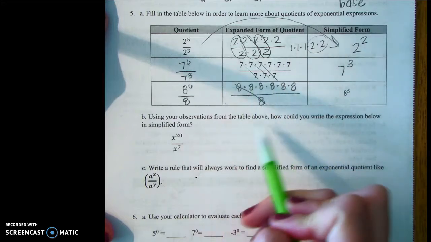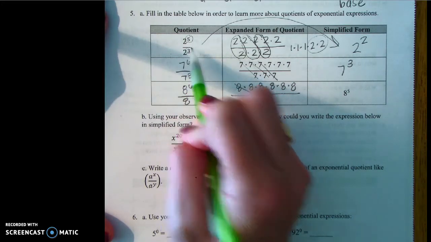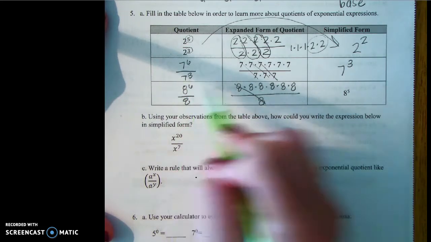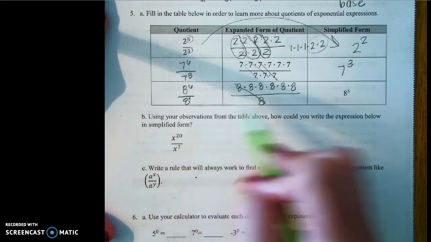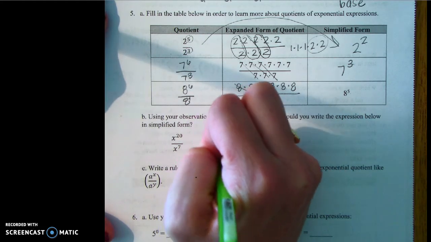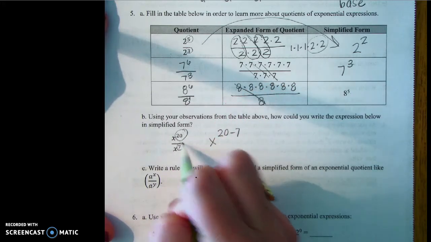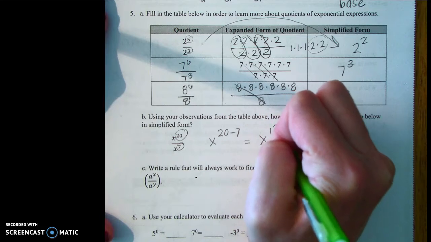So the question is, how can I get from this column to this column without having to write in expanded form? And hopefully with your groups, you discovered that you can subtract the exponents. 5 minus 3 is 2. 6 minus 3 is 3. 6 minus 1, remember if there's no exponent, it's 1, is 5. So here, I would get x to the 20 minus 7. You do always have to subtract numerator minus denominator, which is equal to x to the 13th.